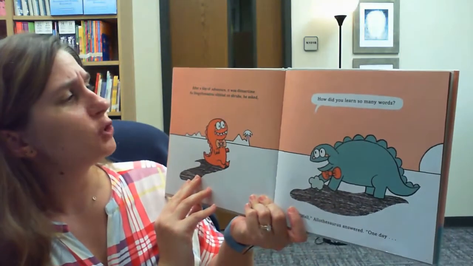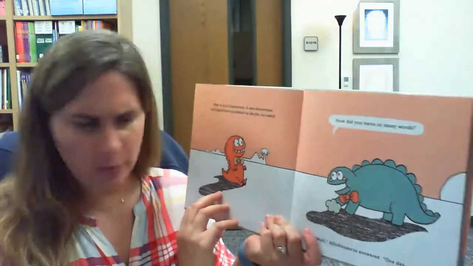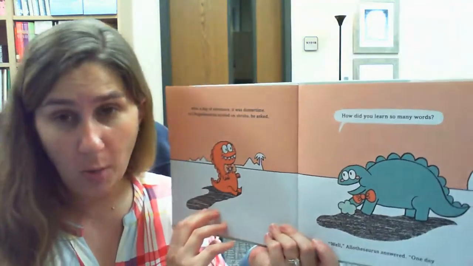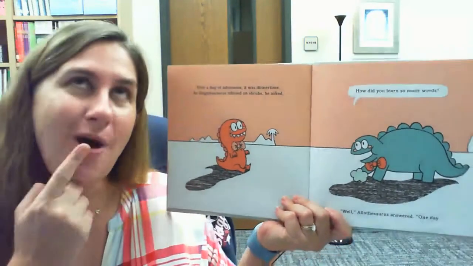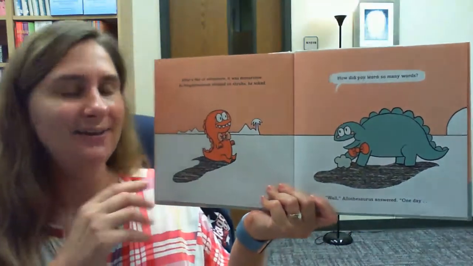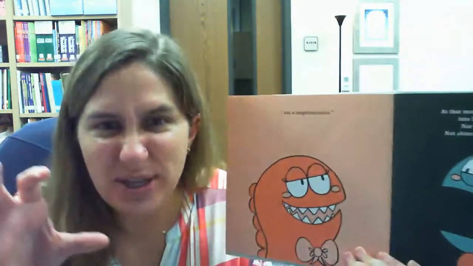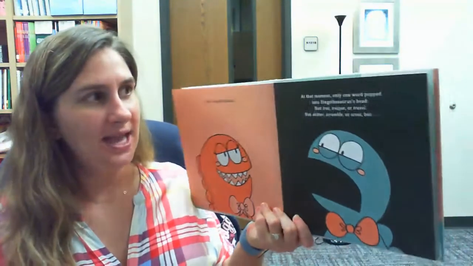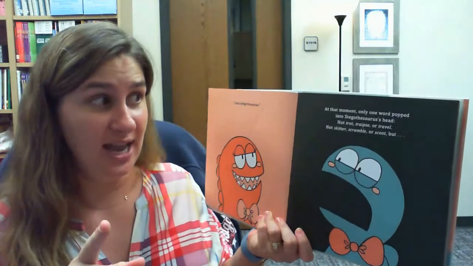As Stegosaurus nibbled on shrubs, he asked, how did you learn so many words? Well, Allothosaurus answered, one day I ate a Stegosaurus. At that moment, only one word popped into Stegosaurus's head.